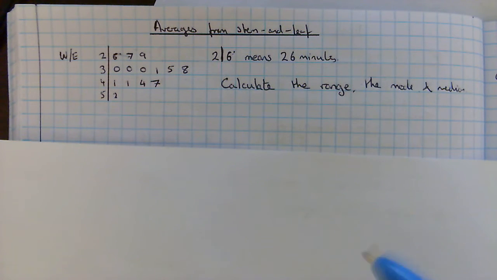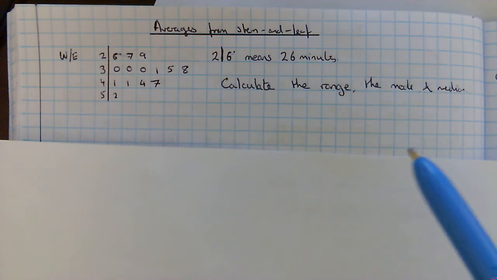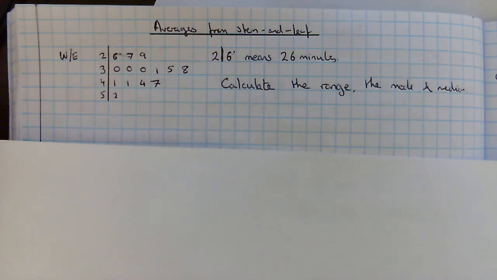Now, the fact that the data is already in order means that it really helps for finding the range, the mode, and the median. If you were asked to find the mean, you'd just need to add those all together and divide by however many data items there were, but they won't normally ask that from a stem and leaf diagram. So let's start by looking at the range of this data.